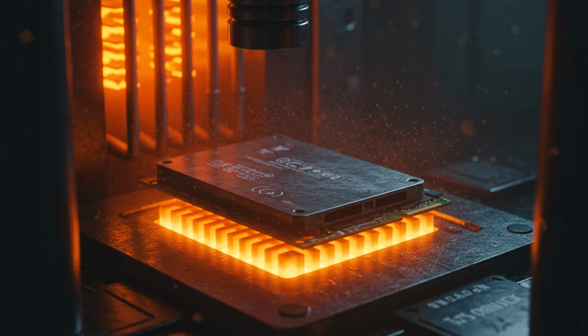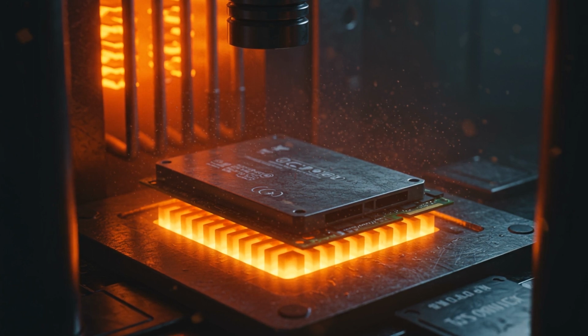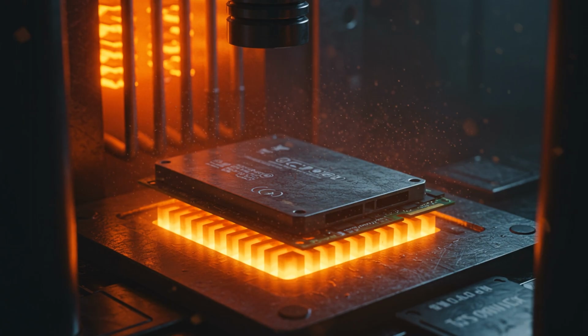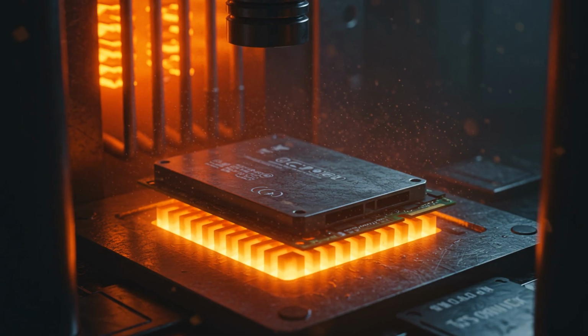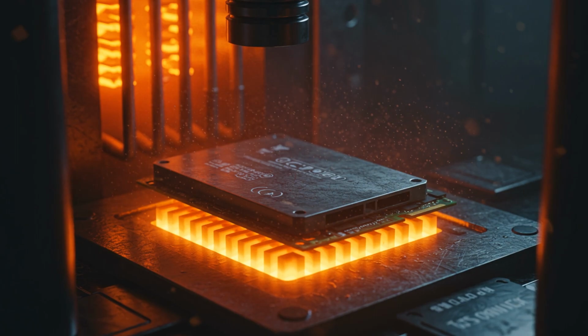Before any NAND chip leaves the factory, it must prove it can survive the real world. We subject these chips to the torture test. They are placed in ovens and heated to over 100 degrees Celsius, then instantly chilled to -40. This thermal cycling tests the integrity of the layers and the copper connections. We also perform data retention tests, where we write data and then subject the chip to high heat to simulate years of aging in just a few days.